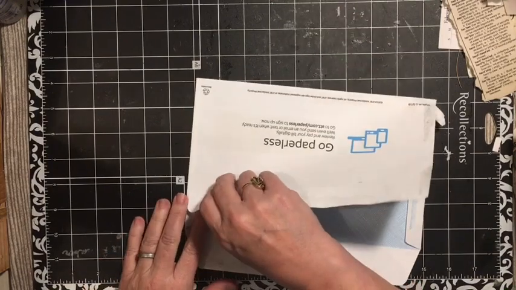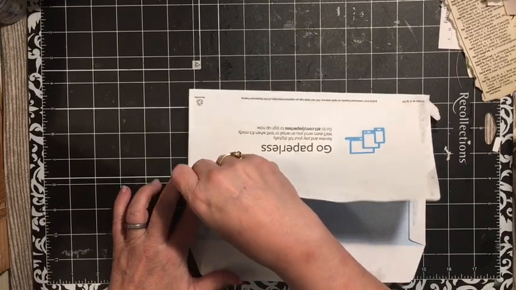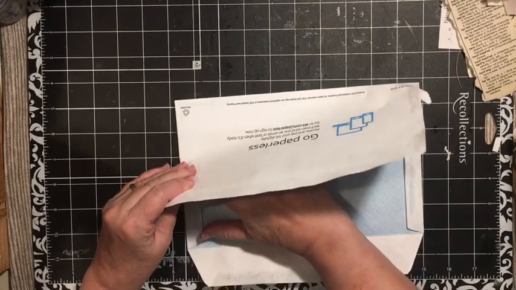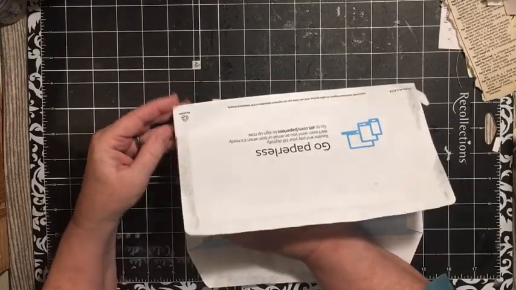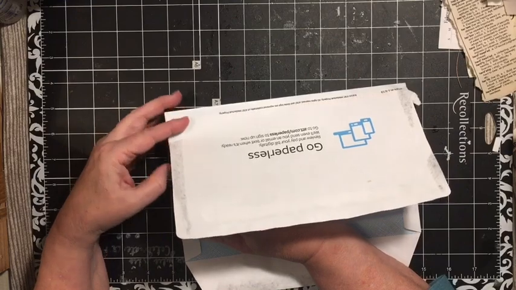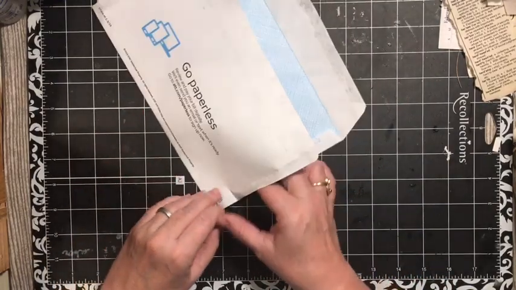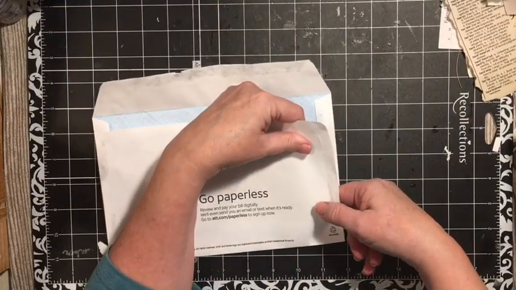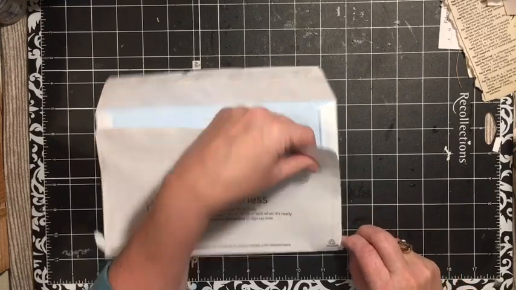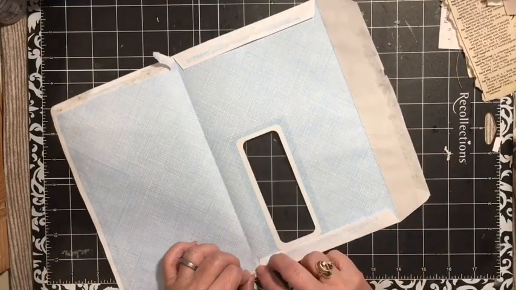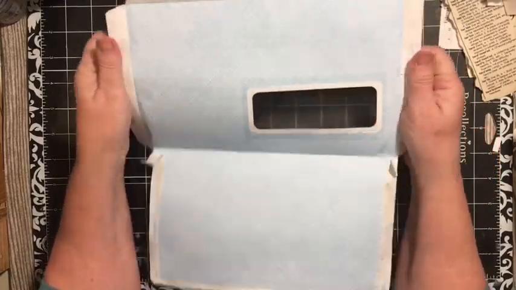And of course, remember, this is an alphabet challenge, so the things that we're doing start with the letter W. So we have a wallet, a window, and weave. So, a woven effect, weave. Okay.